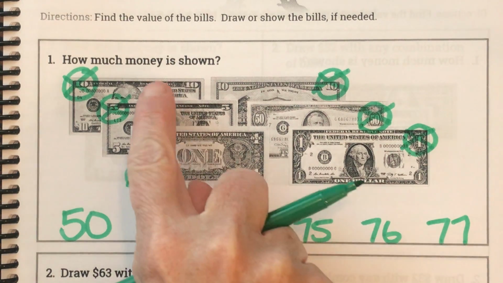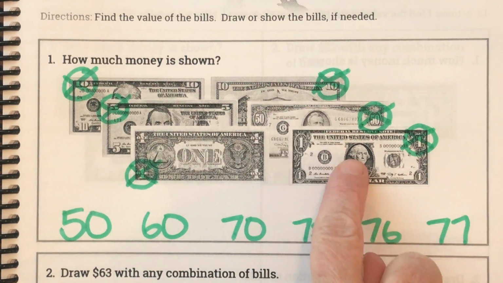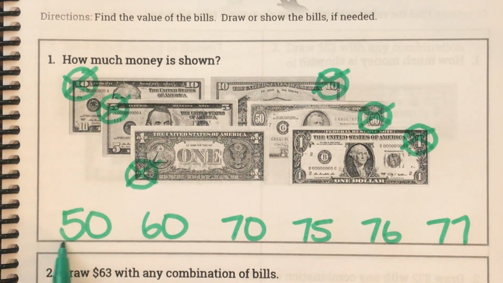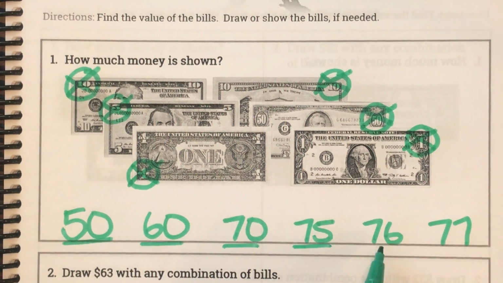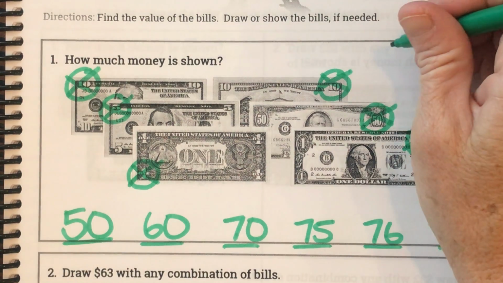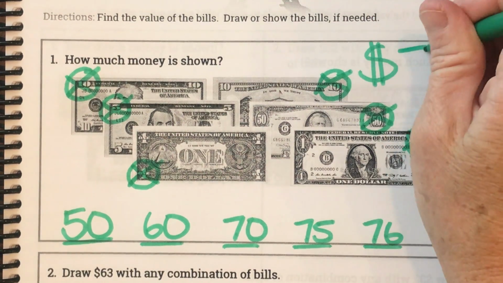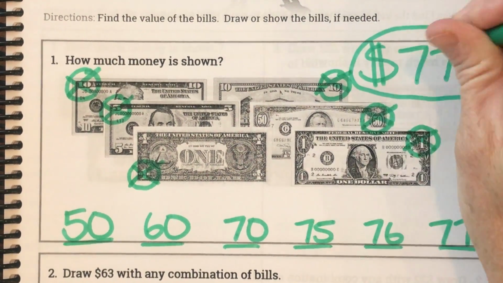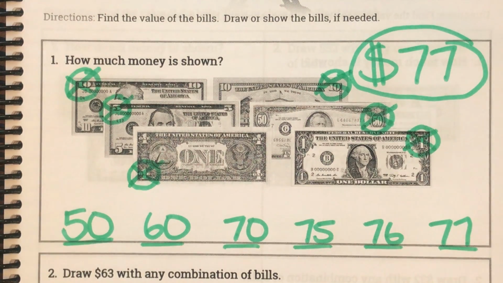So how many bills did she have? 1, 2, 3, 4, 5, 6. And how many times did we count? 1, 2, 3, 4, 5, 6. So she has $77. She has a lot of money.